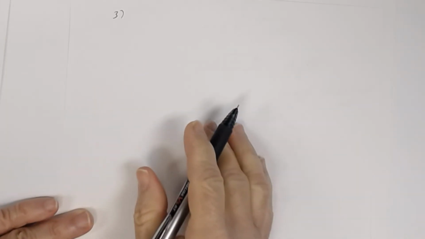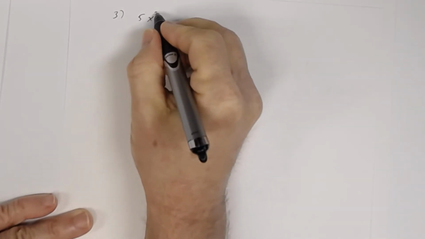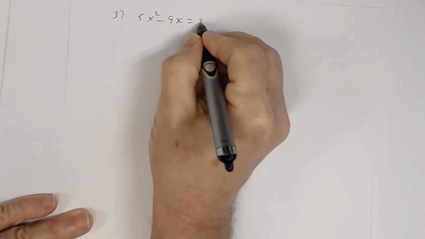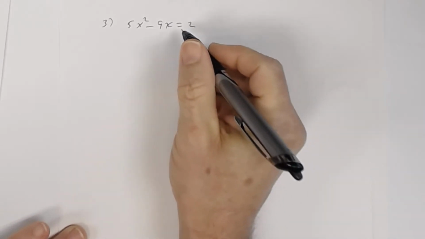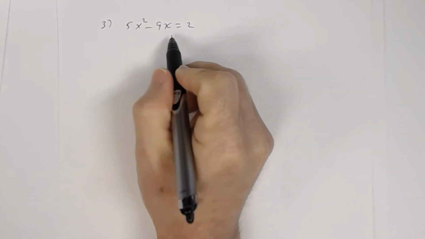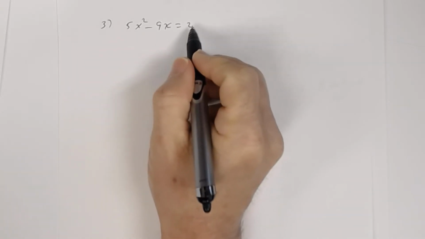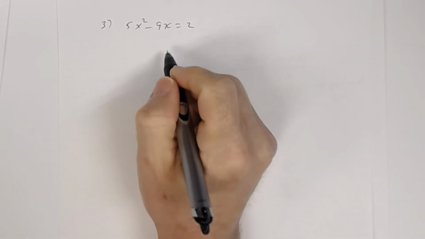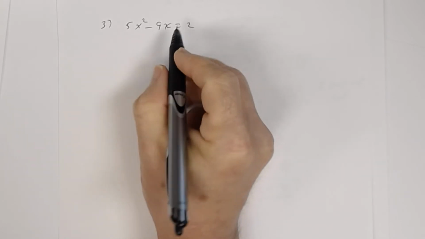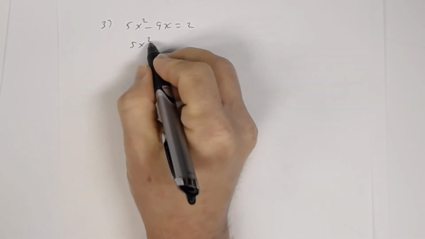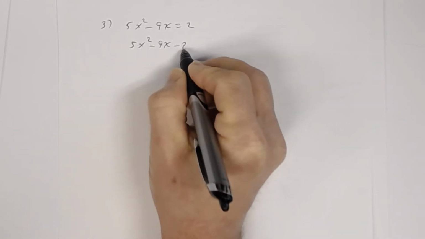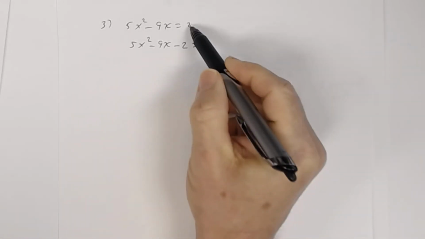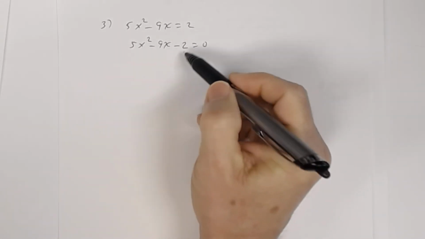And so in this quadratic equation, we have 5x squared minus 9x equals 2. Now, the situation here is that if you notice, this is not in standard form. You got to bring this constant to the other side, so you got to have 0 on this side. So I'm going to get 5x squared minus 9x minus 2 equals 0. Remember, you're going to have to subtract 2 from both sides, and that's how you get this.